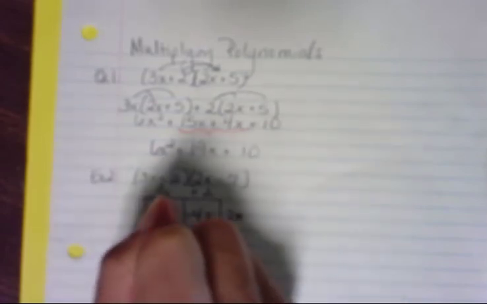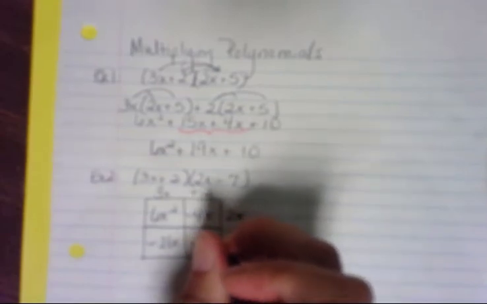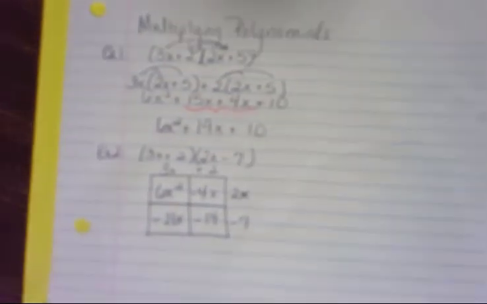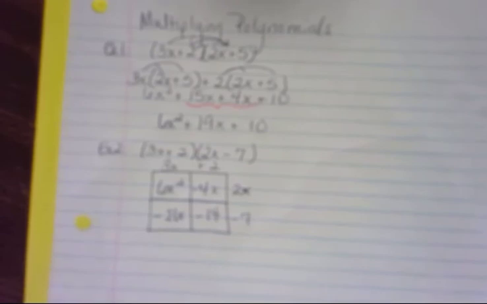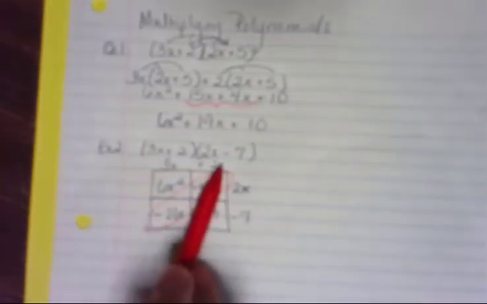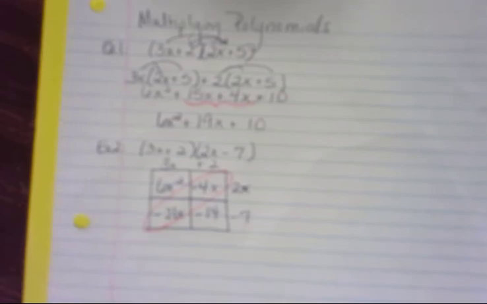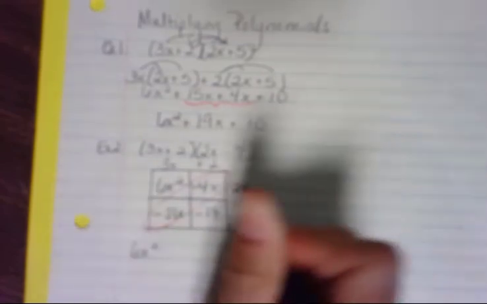We have 3x times negative 7, so that's negative 21x. And then we have 2 times negative 7, which is negative 14. Now, the nice thing about the box method is that your like terms are on the diagonal for the most part, as long as you have your polynomials in descending order, in which case we do. So then we have our 6x squared and the negative 14. Those do not have any like terms, so those are what they are.